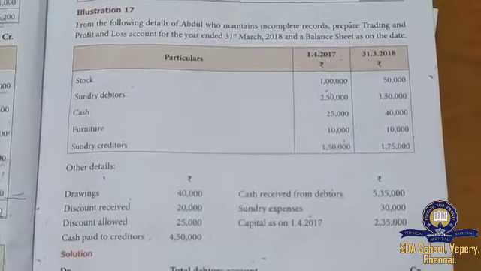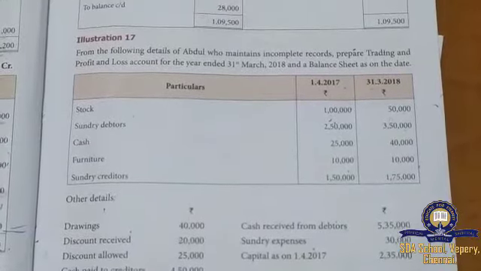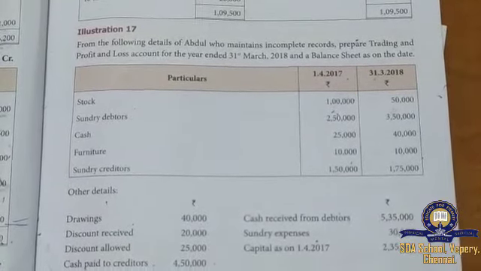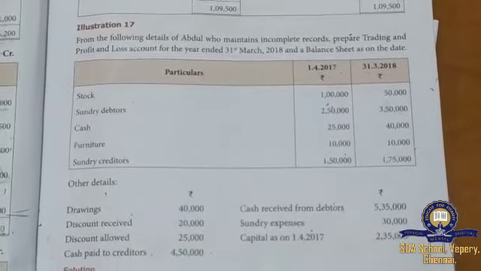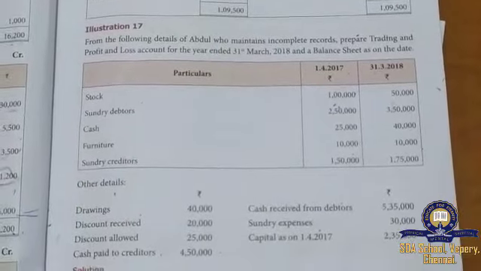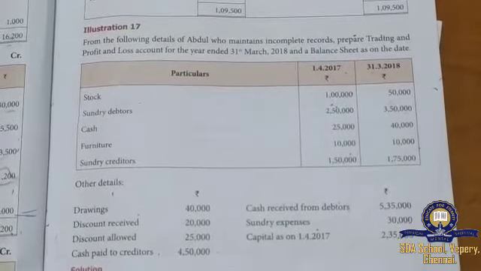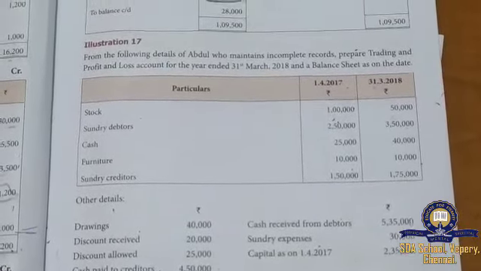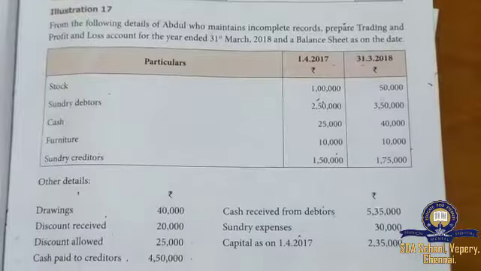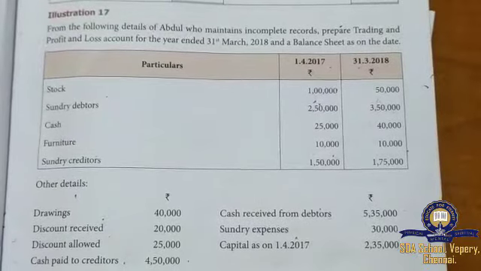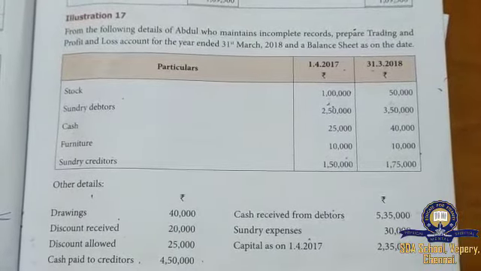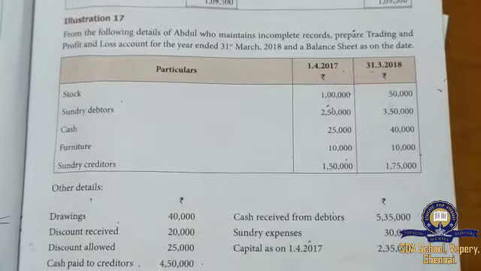So other details: drawings 40,000, discount received 20,000, discount allowed 25,000, cash paid to the creditors 4,50,000, cash received from the debtors 5,35,000, sundry expenses 30,000, capital as on 1st April 2017 2,35,000. So this was the incomplete record. We are going to find out the double entry system through the incomplete record.